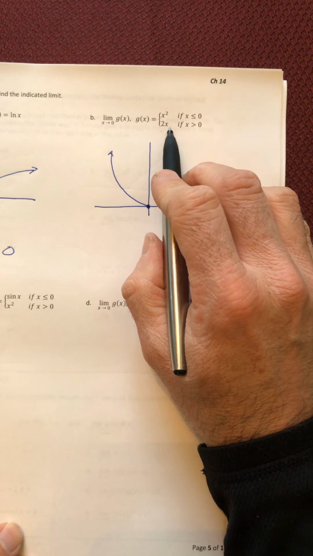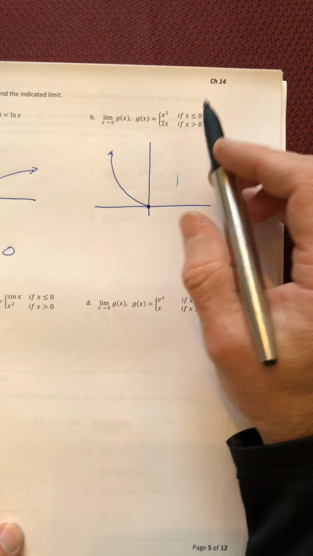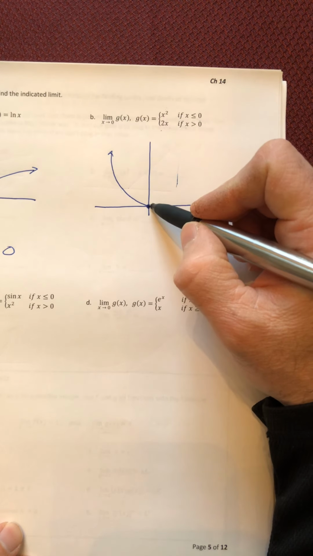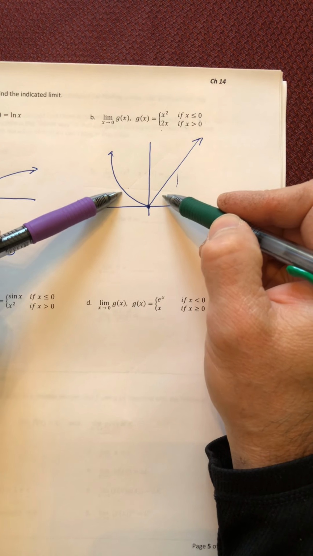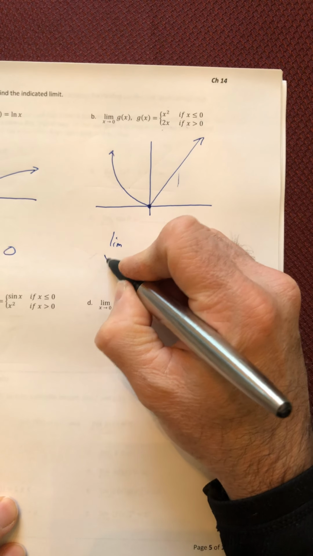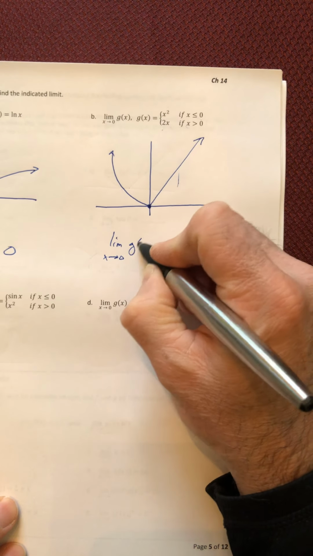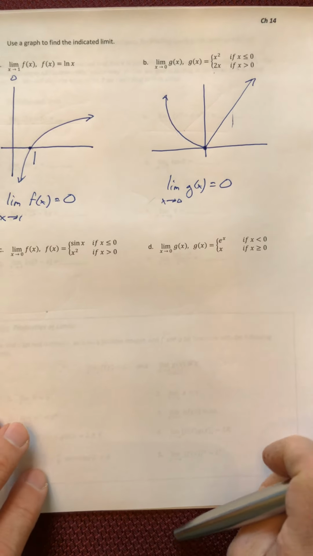Okay, the second part, or second piece, is 2x. That's just a line, but we can only keep what's greater than 0. So anything over on the right. So nothing down here, just that. So as you approach x equals 0 from both sides, looks like they would both run into 0. The answer is not always 0, by the way. Just it was for these.